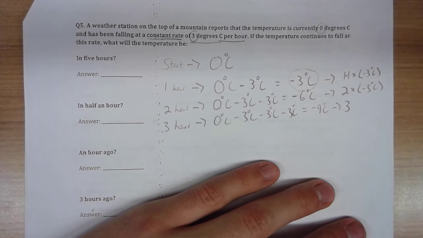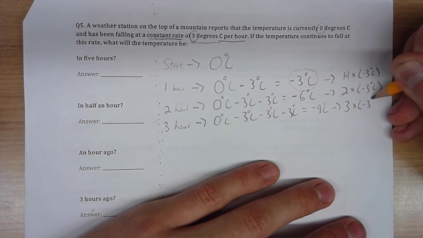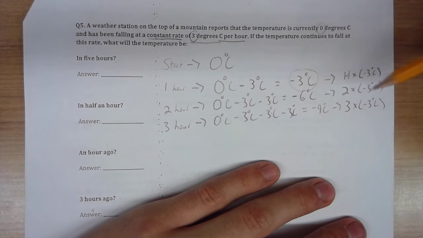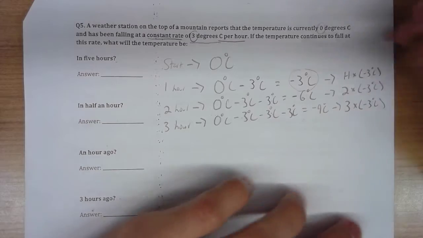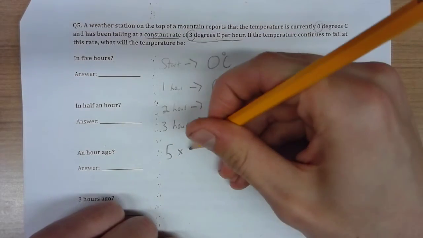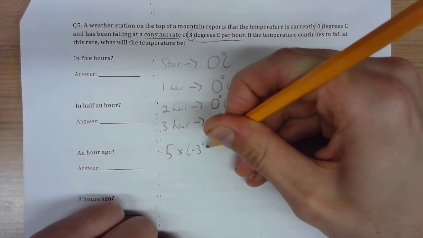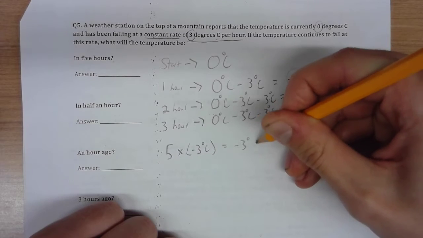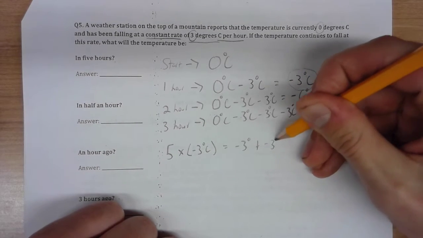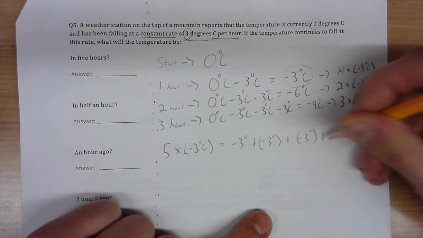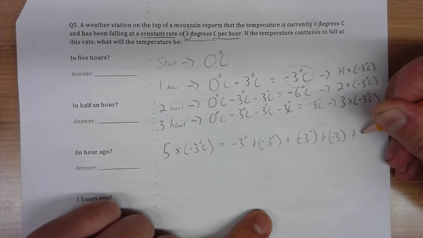And finally, we have 3 hours times our negative 3 degrees Celsius. Again, we have 1 hour, 2 hours, 3 hours here, 3 groups of negative 3 that will give us negative 9. So to solve this first problem, we know how many do we have in 5 hours. So we have 5 times our negative 3 degrees Celsius, which is going to be negative 3 degrees plus negative 3 degrees plus negative 3 plus negative 3 plus negative 3.